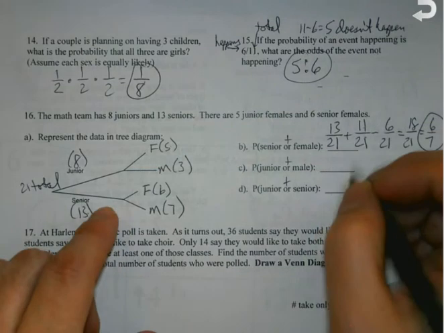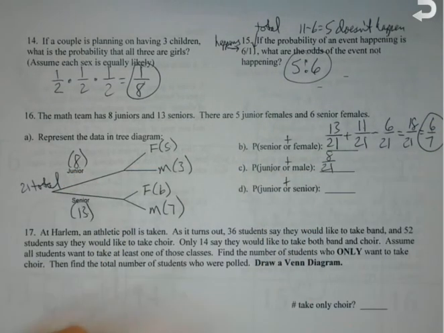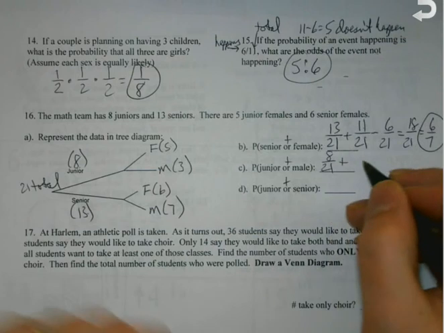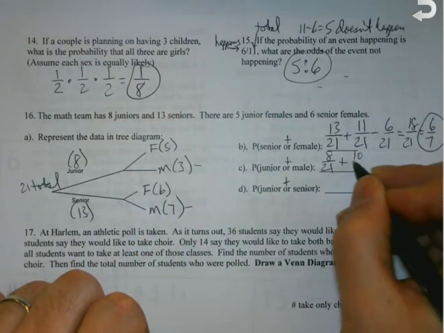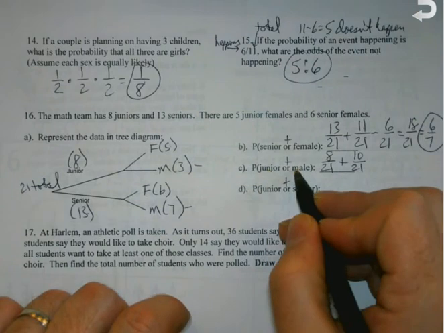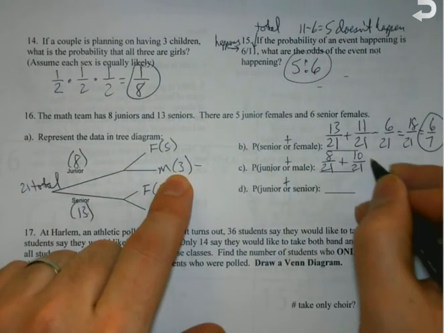Juniors. Probability of being a junior, 8 out of 21. Probability of being a male, there's 10 total. But junior males, we have to subtract, because again, we have that overlap. Junior males is 3.